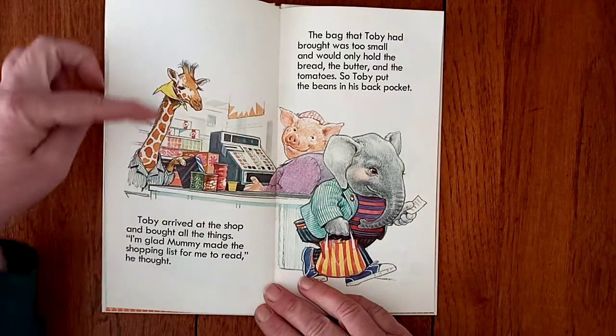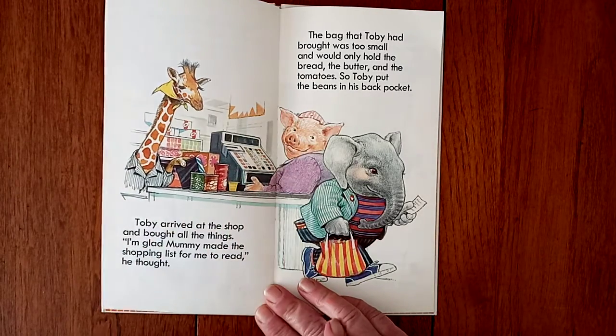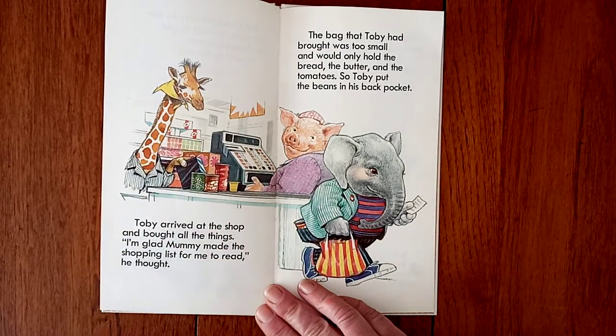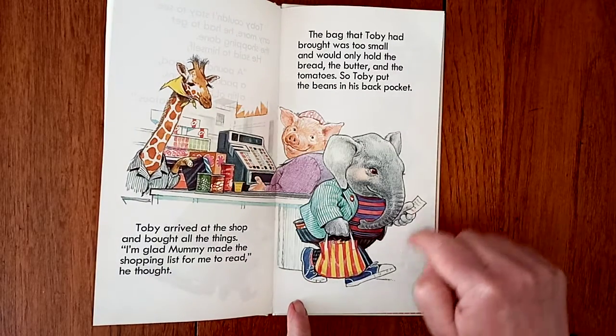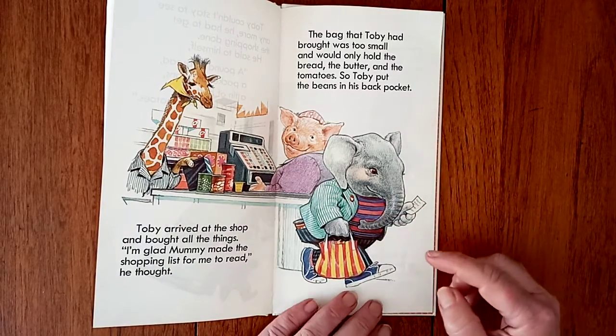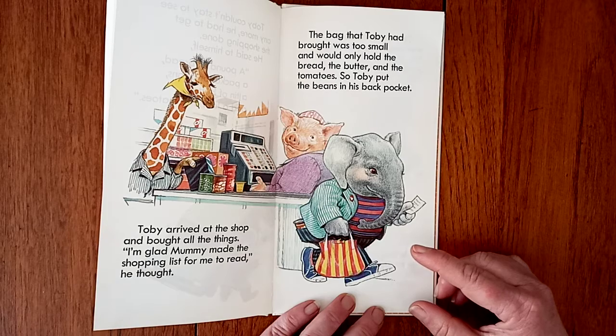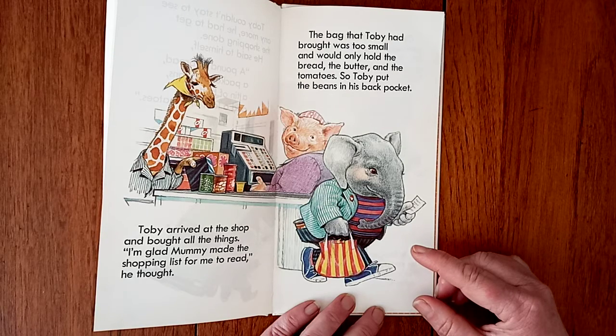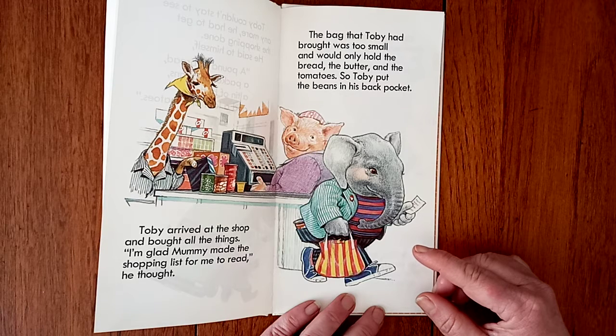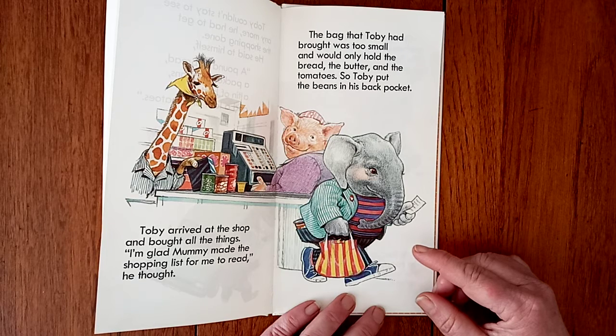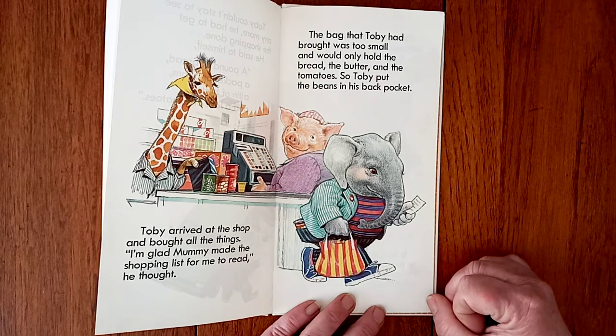Okay, and there's Mrs. Giraffe at the till, and she's paying for her groceries, and I wonder how much those groceries cost. It was bread and butter, tomatoes and beans. So I would say it cost about, I'm going to guess 47 Rand. What do you think?